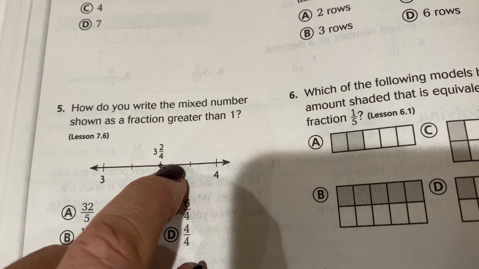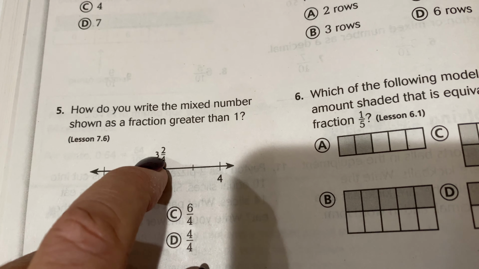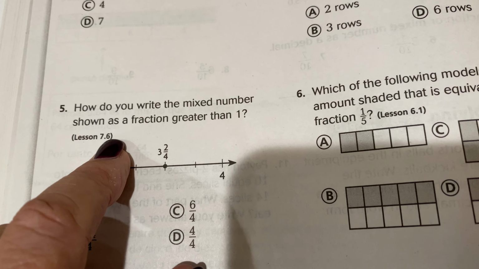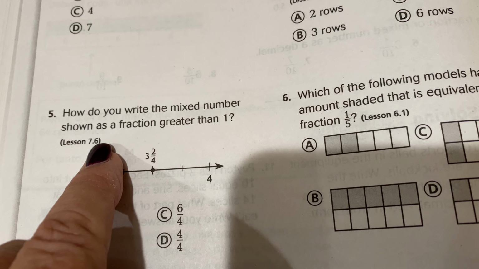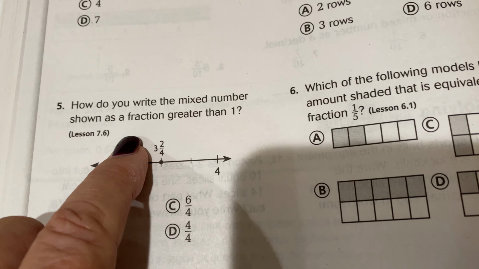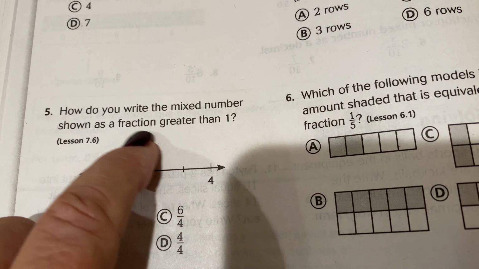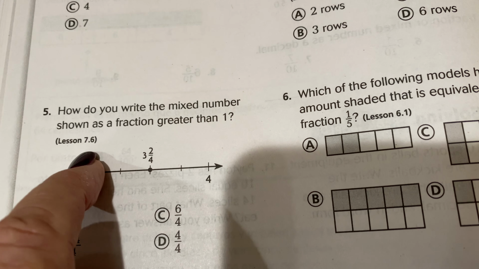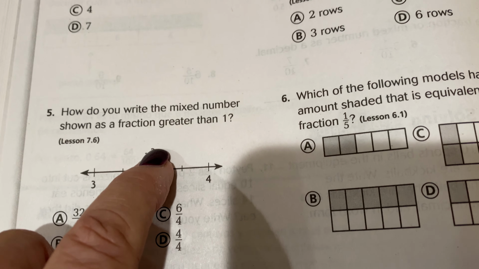Some people just do it by multiplying 4 times 3 plus 2, but I like to think of it as 4/4 plus another 4/4 plus another 4/4 plus this 2/4. So 4 plus 4 plus 4 plus 2 over 4. Which one of these would be that?